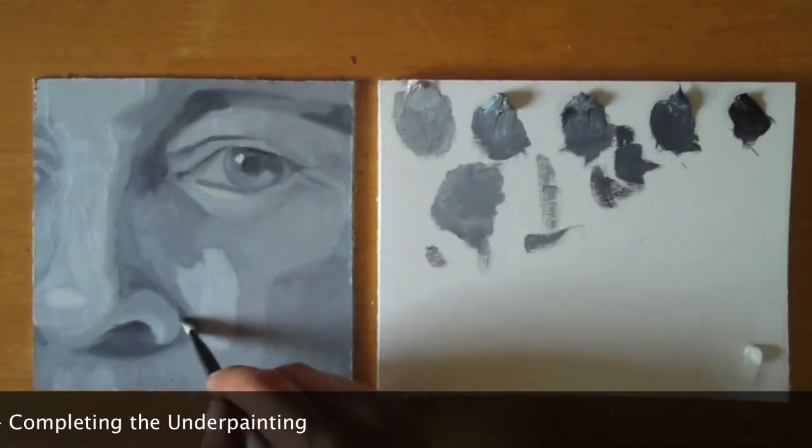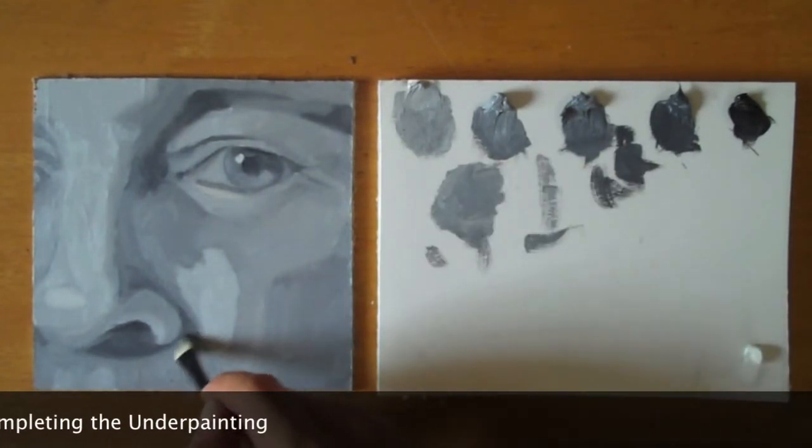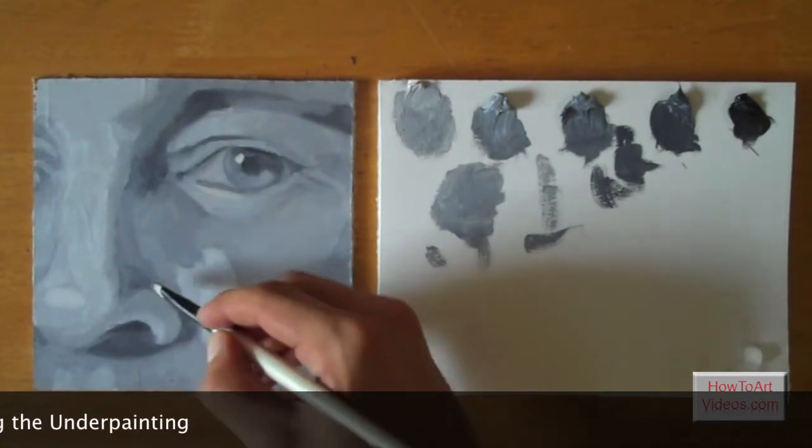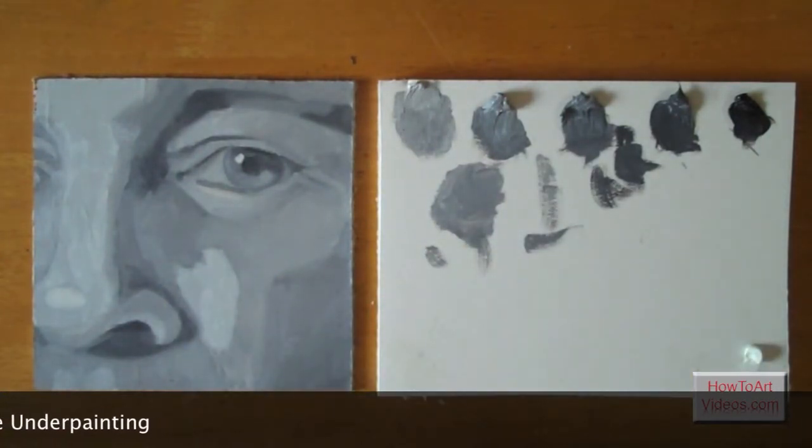I hope you've enjoyed part 1 of this video series on the indirect painting method. Be sure to watch part 2, where we'll blend these separate patchy values together to create a smooth gradation.